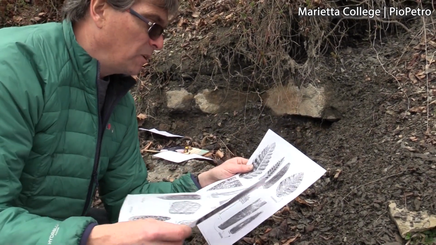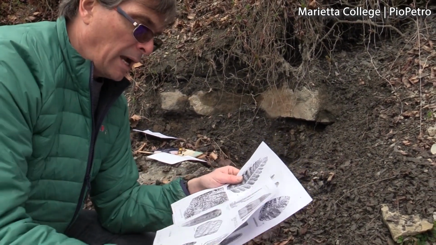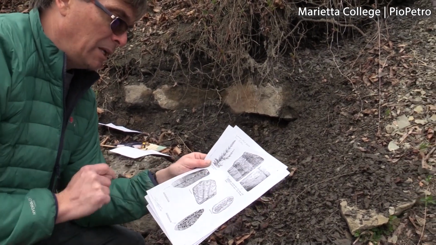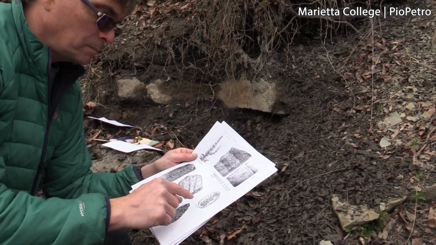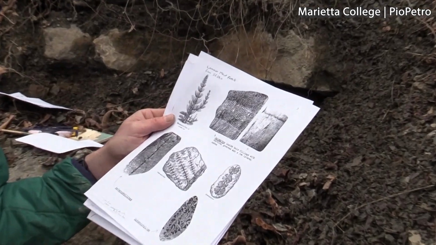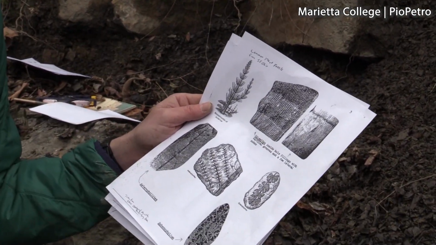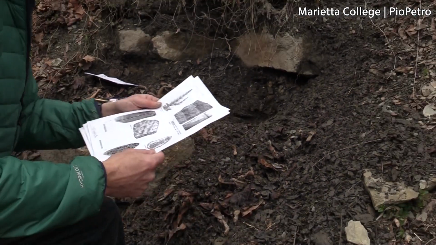I would say we definitely found a Neuropterus. I can see that we found some Calamites and maybe some Sphenophyllum, just in my couple of minutes digging here in that outcrop. Okay?